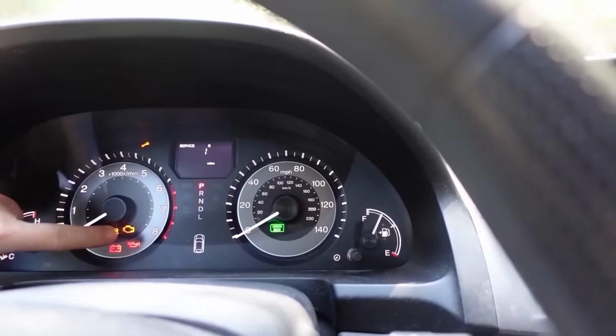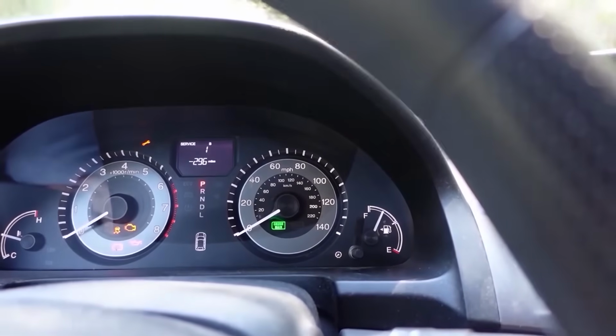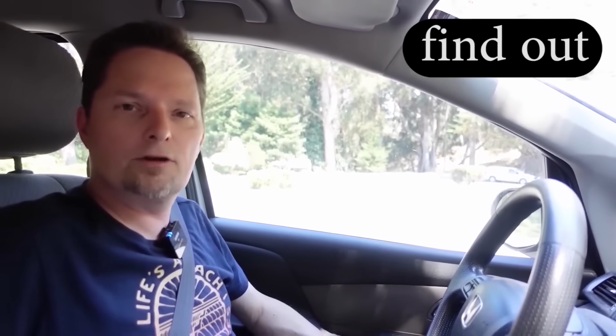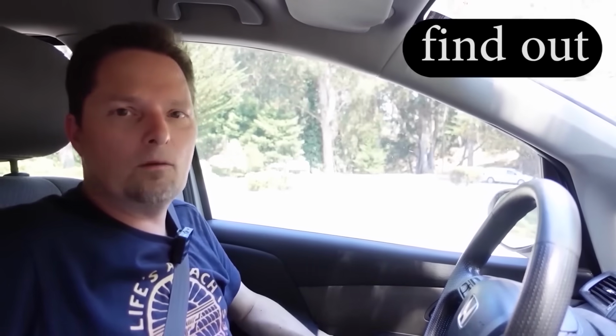The check engine light is on. That means there's a problem with the engine and I need to take the car to the mechanic and find out what's wrong with it. When are you going to take the car to the mechanic? I need to do it pretty soon, but I don't think it's anything major. I think it's a minor problem. But I need to take the car to the mechanic, have the mechanic look at it, and find out what's wrong. I use the phrasal verb find out. It means to discover. It's the moment you receive the information, you find out. I need to take the car to the shop, have the mechanic look at it, and find out what's wrong.